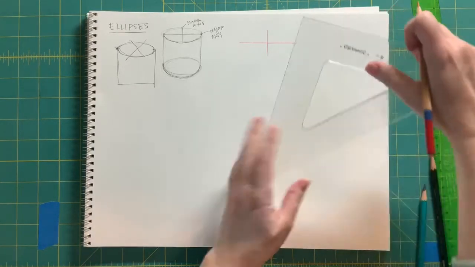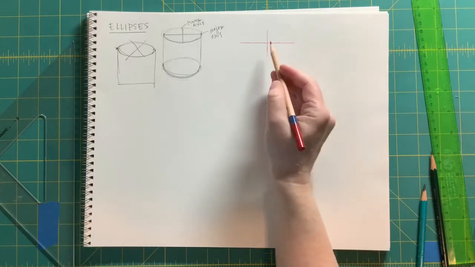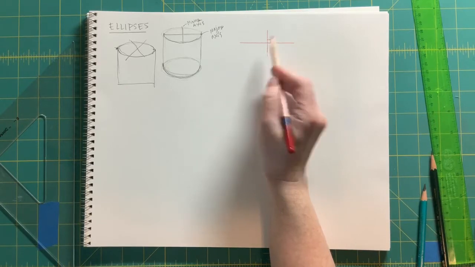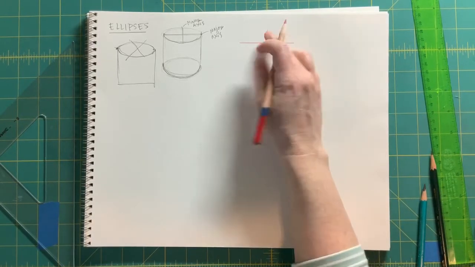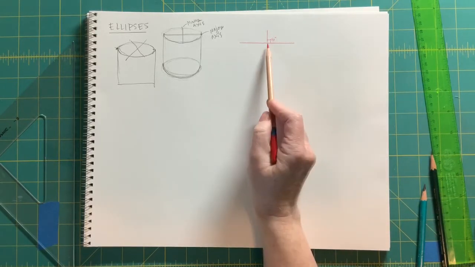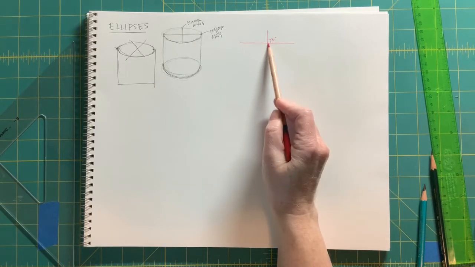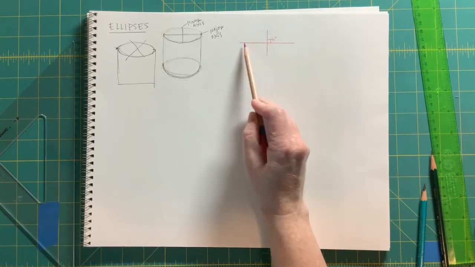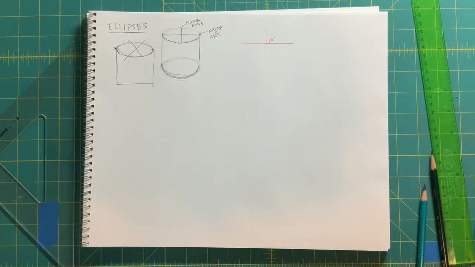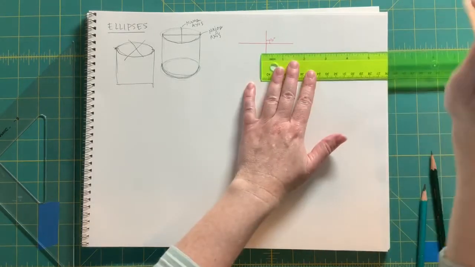Up and away there. Now, another characteristic of these major and minor axes is, of course, that these angles here all need to be 90 degrees. So that's what your triangle and how we did that just then, that's what that's for. But then also this side of the major and this side of the major need to be equal to each other. This side of the minor and this side of the minor need to be equal to each other as well. So then I can take my ruler to help me.